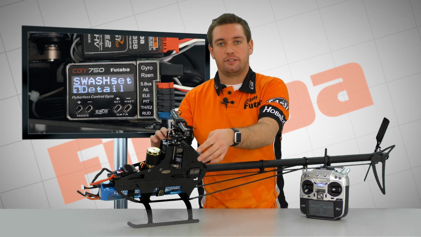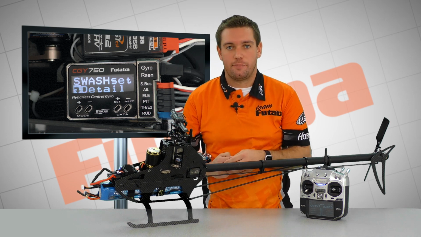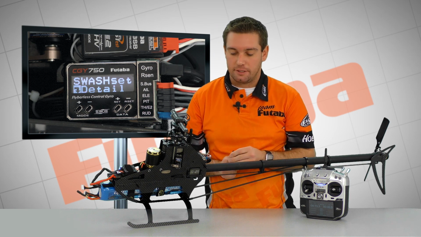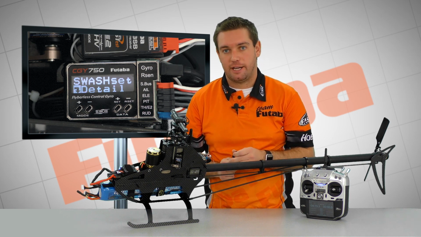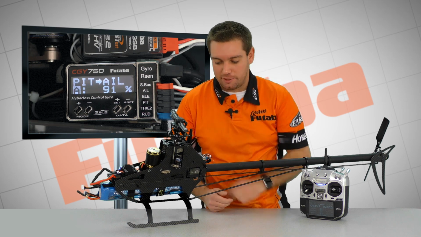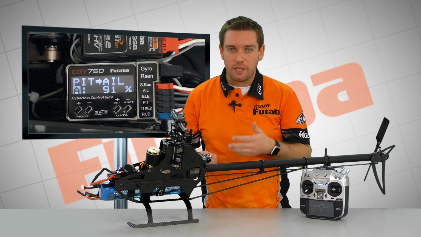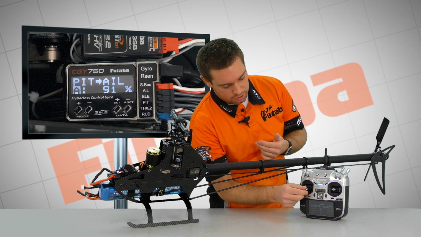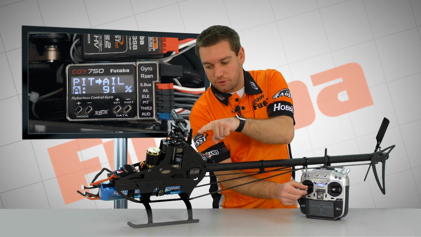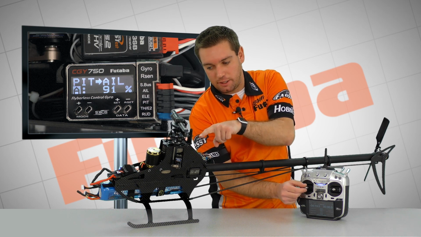As servos deflect and swash plates deflect, angles and geometries change that you just can't avoid. So what Futaba's done is they've developed a mixing system that actually allows you to mix that out. So the first parameter is pitch to aileron. The way that you would check this is you would set your stick at middle and then slowly move the swash plate up and down with the collective stick.